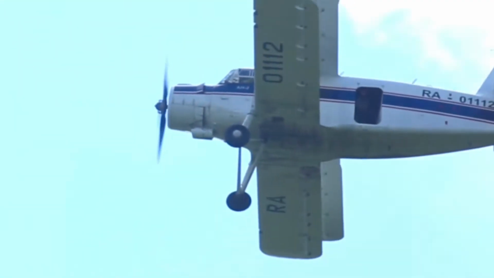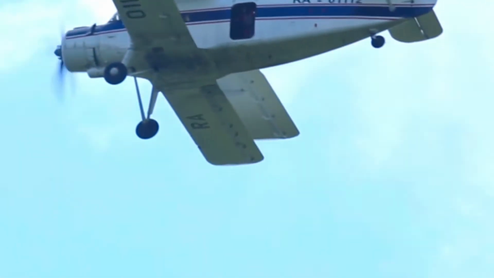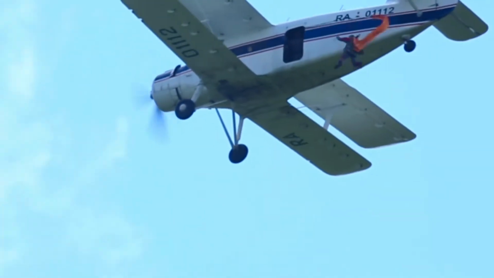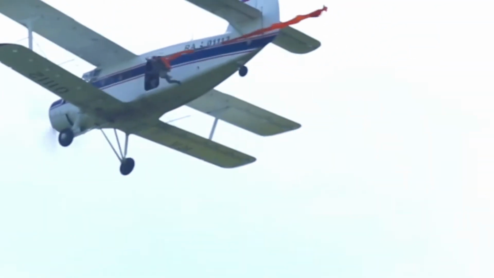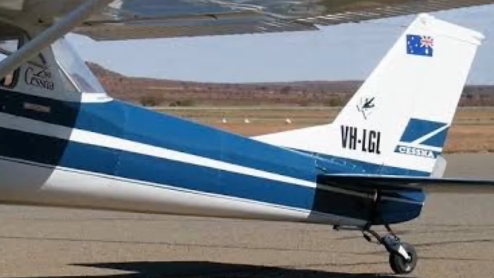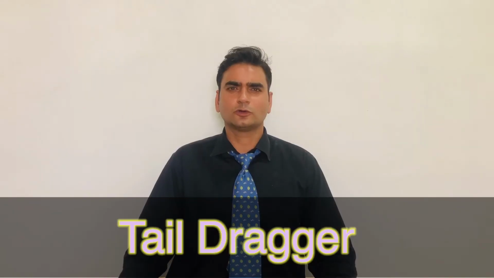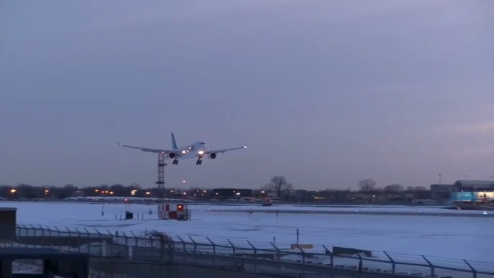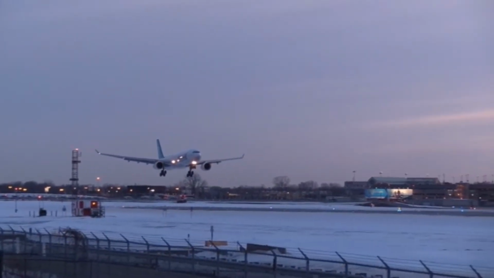Now talking about sports planes, they can have a high wing as well as a low wing. It's also known as a biplane because it has two wings, one positioned at the higher place and one at the lower place. This particular aircraft you see right here has a third wheel below the tail of the aircraft, also known as a tail dragger. The reason is that when the aircraft lands, it helps in dragging for a certain distance.